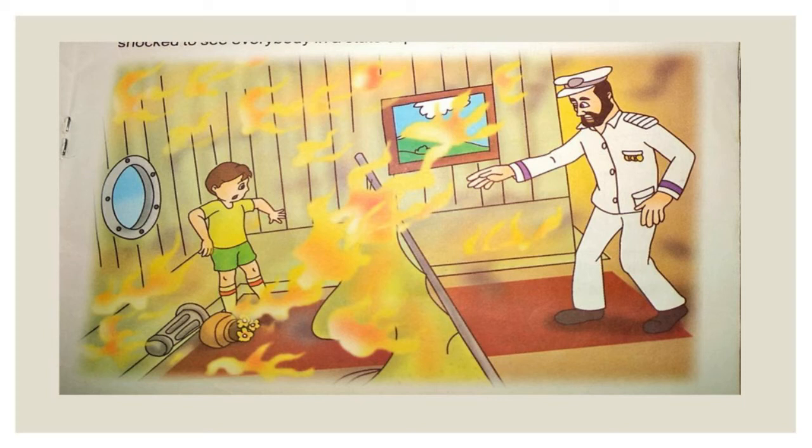Nelson, you fool! Why don't you move away from there? he shouted. Father, you said that no matter what happens, don't move from this spot. How could I disobey you?